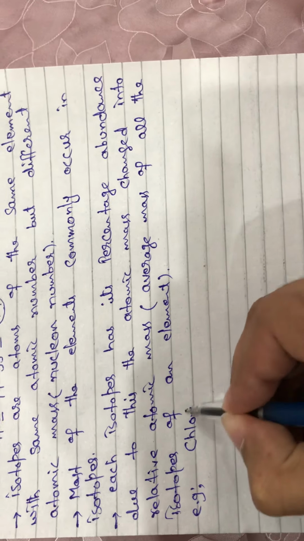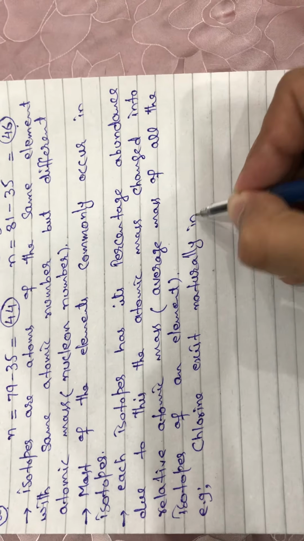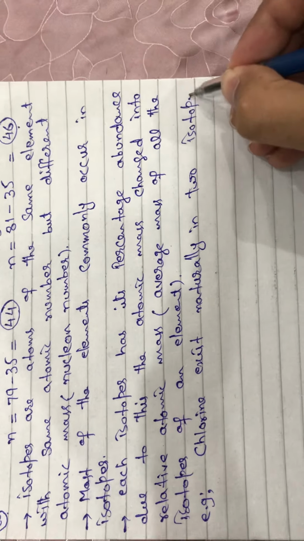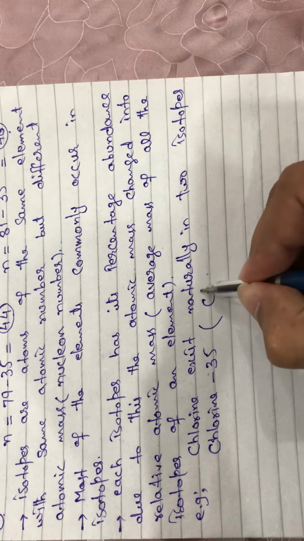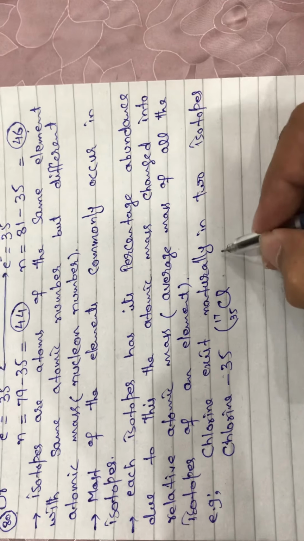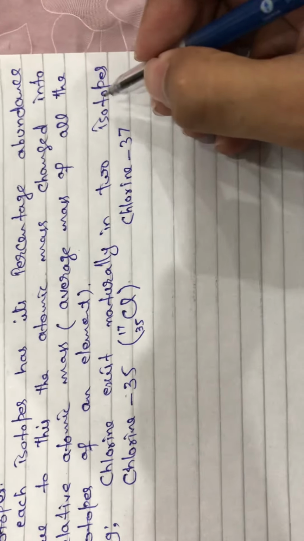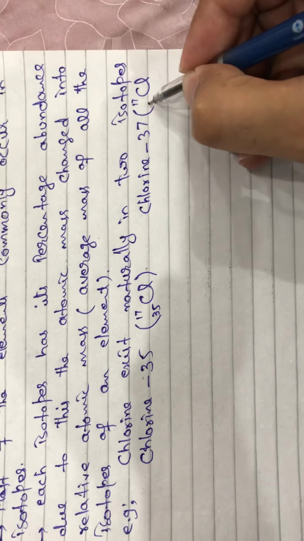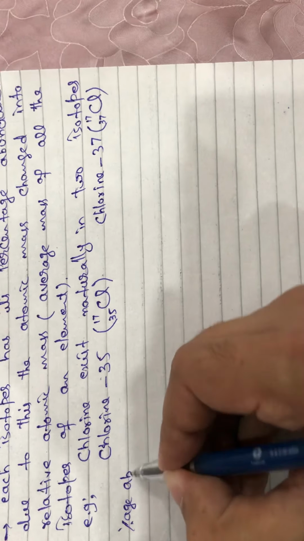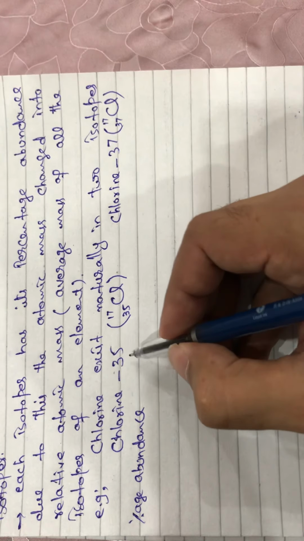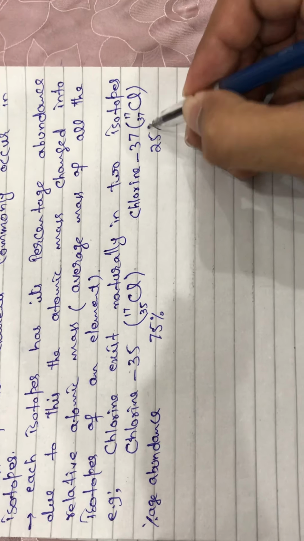Chlorine exists naturally in two isotopes that are chlorine 35, with atomic number 17 and atomic mass 35, and chlorine 37, with atomic number 17 and atomic mass 37. The percentage abundance for chlorine 35 is 75%, while for chlorine 37 it is 25% naturally.